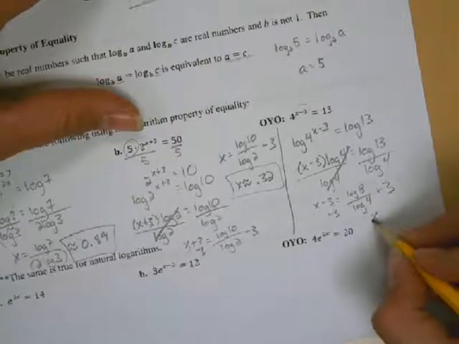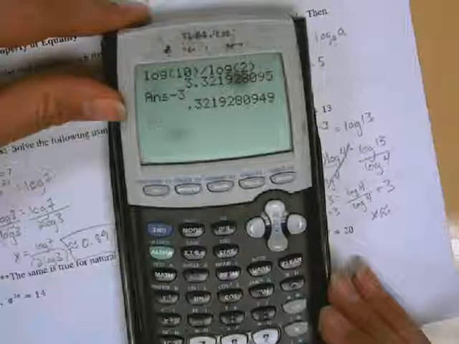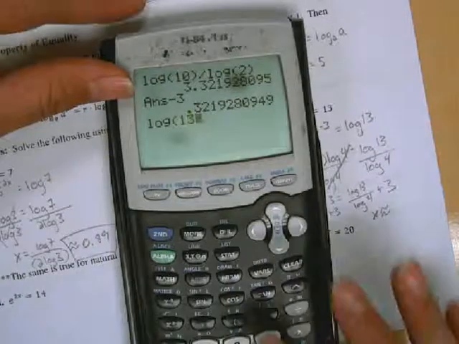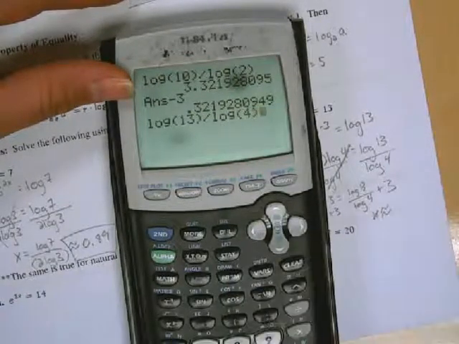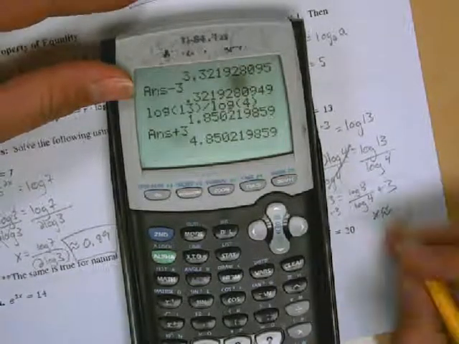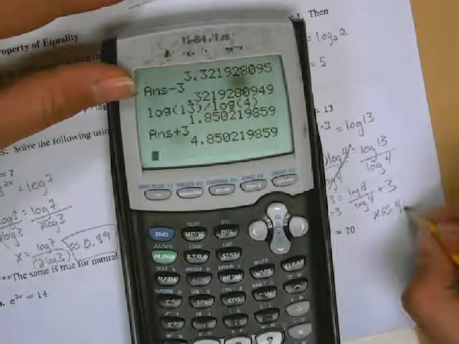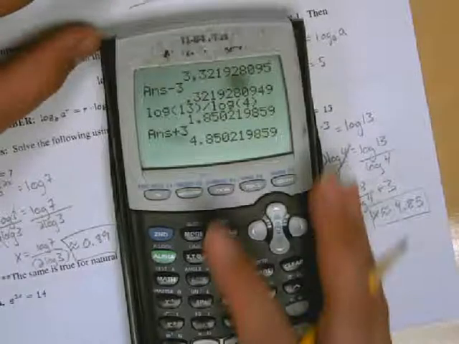Find your approximate. Use your calculator. Log 13 divided by log 4 and then plus 3. So you should get approximately 4.85. Okay, so x is approximately 4.85.